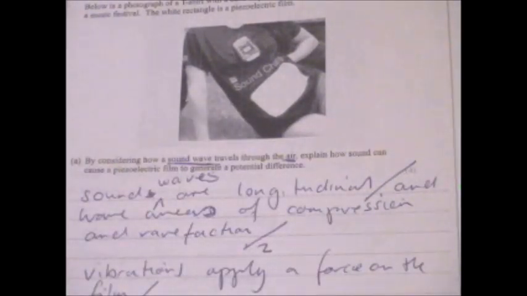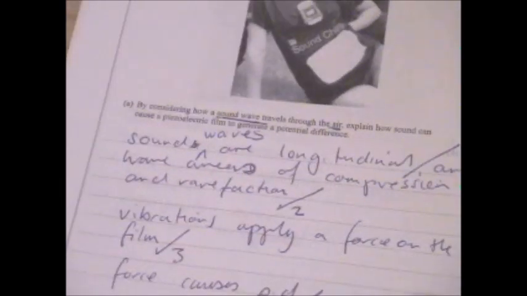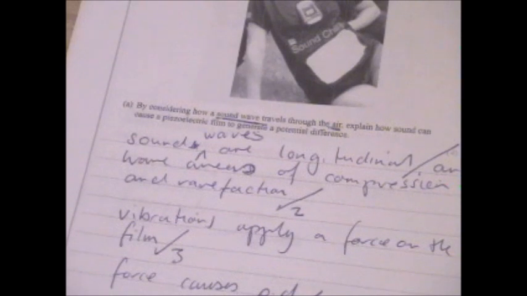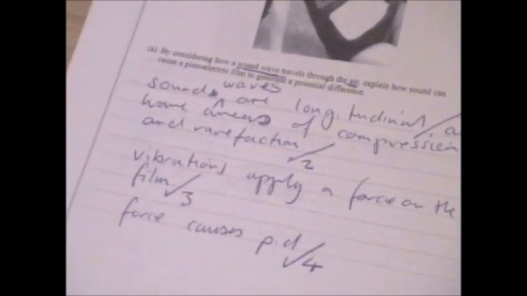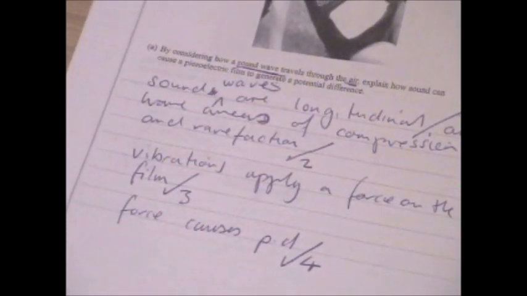So the wave has areas of compression and rarefaction. That's your second mark there. Or you could say there are areas of high pressure and low pressure, a similar sort of idea, but compression and rarefaction are better words to use. Third mark can come from saying these vibrations apply a force on this film, and the fourth mark comes from saying that force causes a PD, or a potential difference, to be generated.